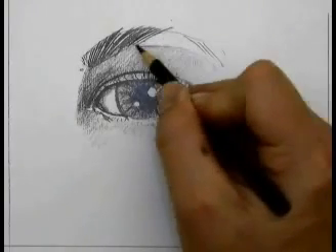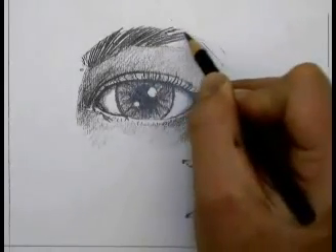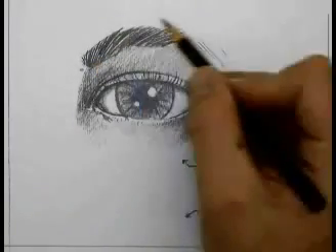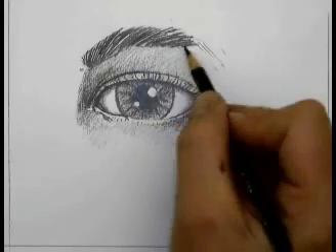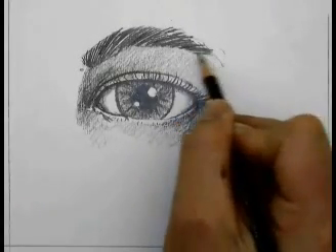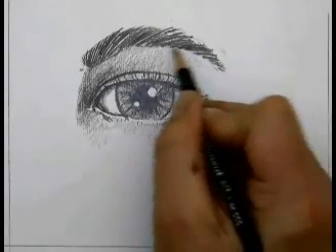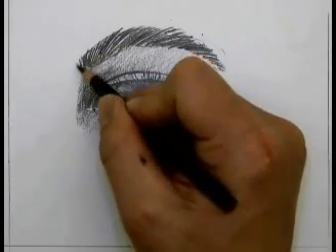Now you have to be aggressive with this and not be too tentative. The marks that you make are very important in selling that this is hair. So I'm keeping in my guidelines, drawing from the bottom out, and the further it gets out close to the edge of the eyebrow, the more the lines become horizontal. So they start off almost vertical and kind of fan out.